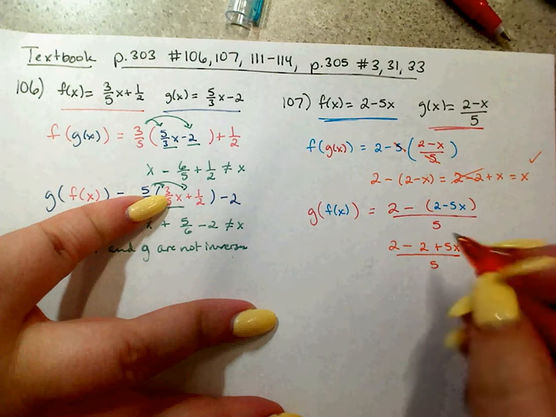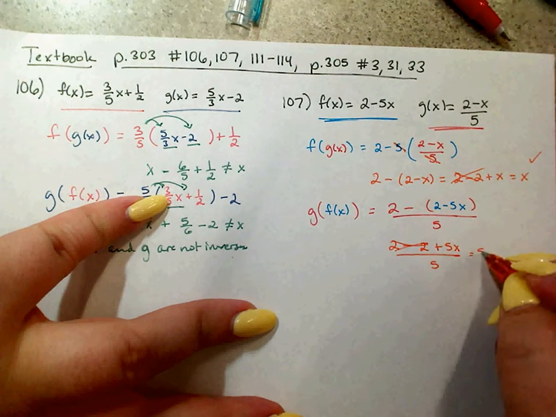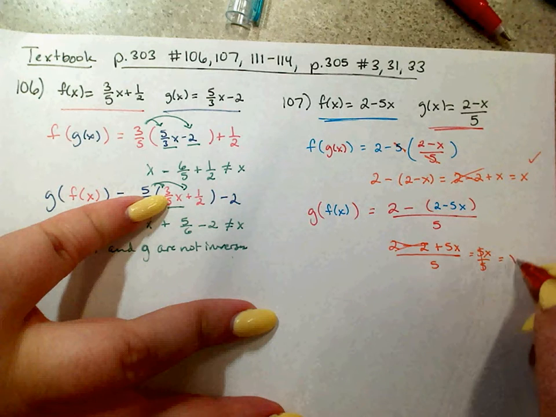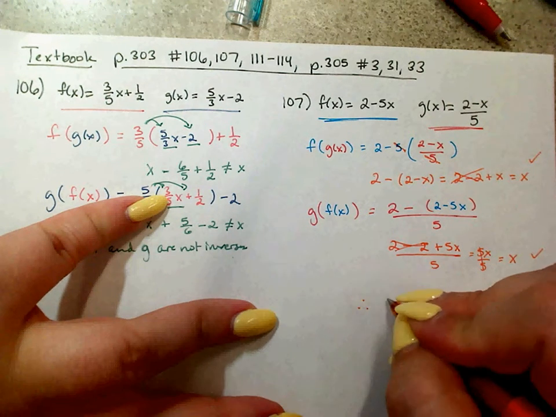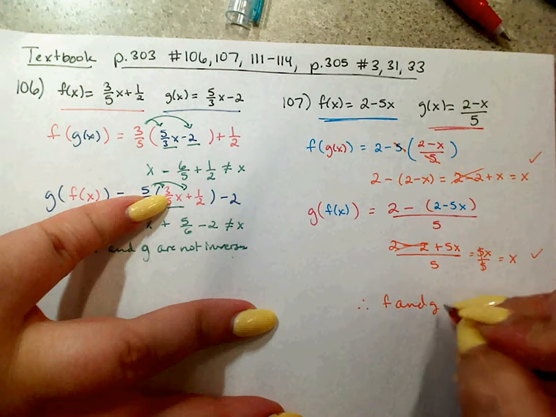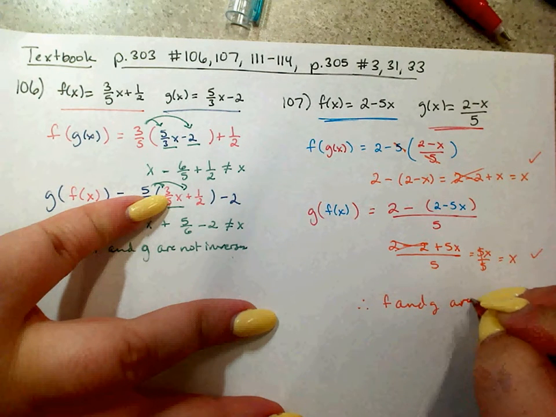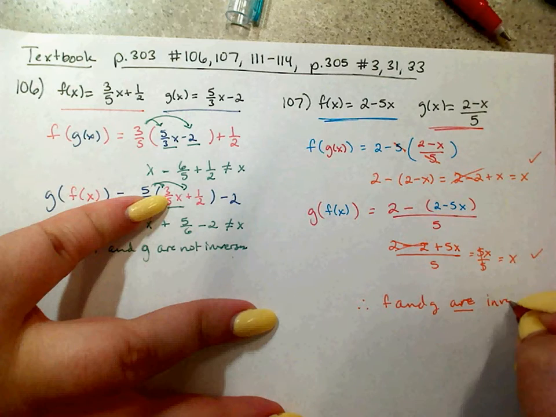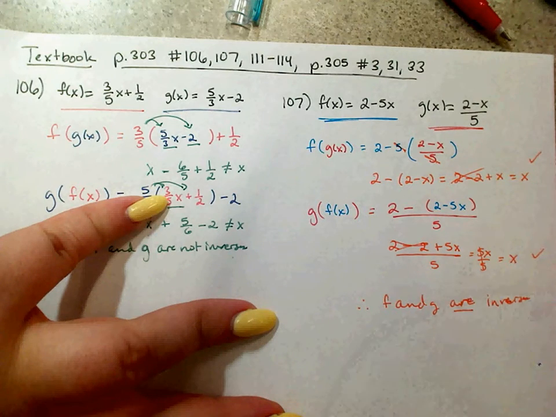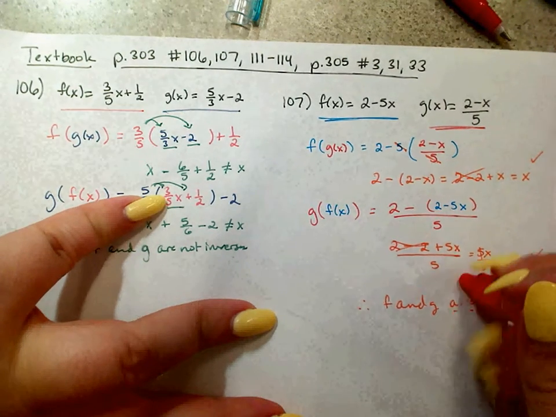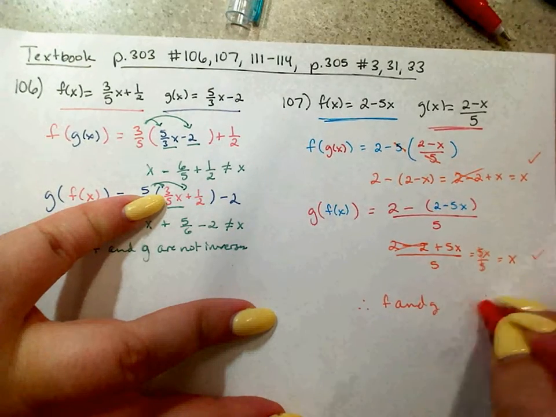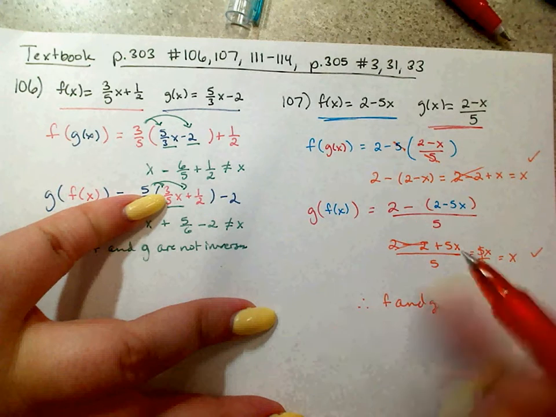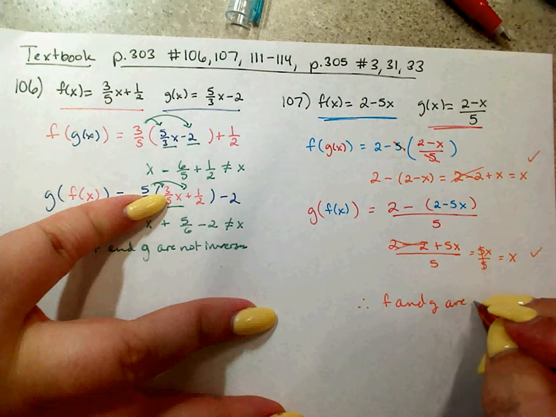The 2s simplify out. 5x divided by 5 is just x, and there we go. Therefore, f and g are inverses. Just poor handwriting all around. Okay.